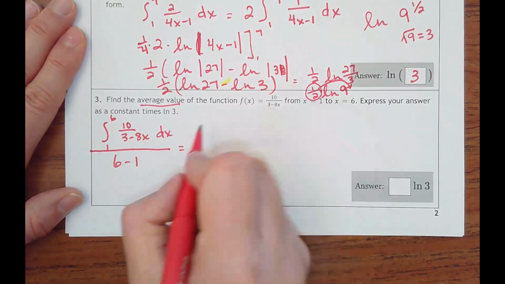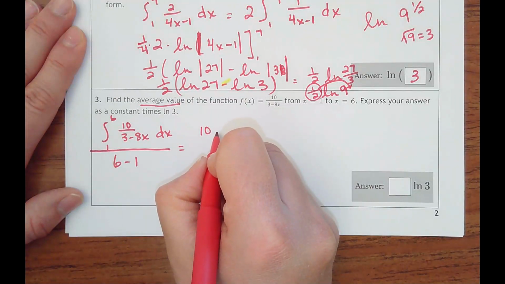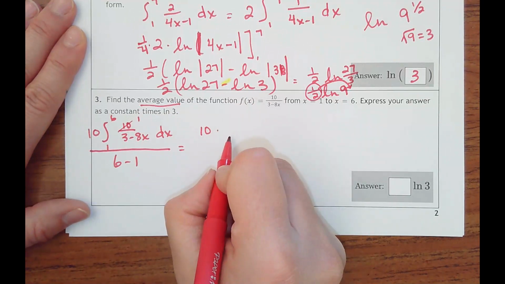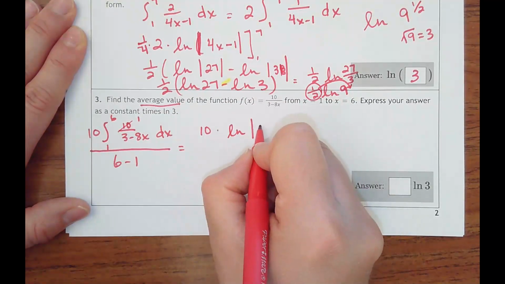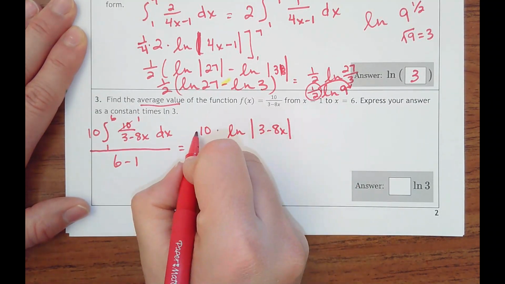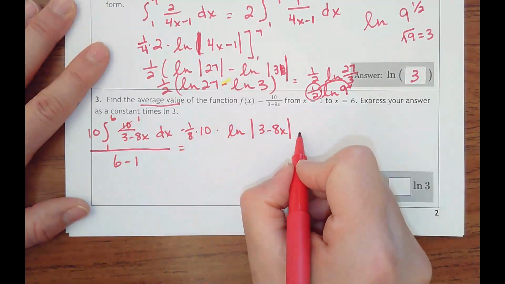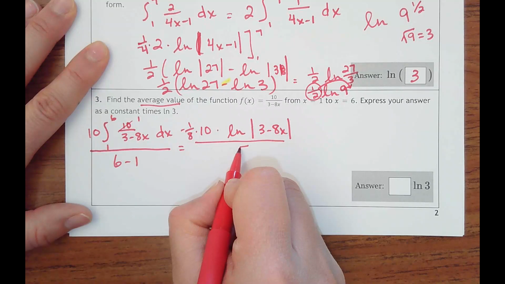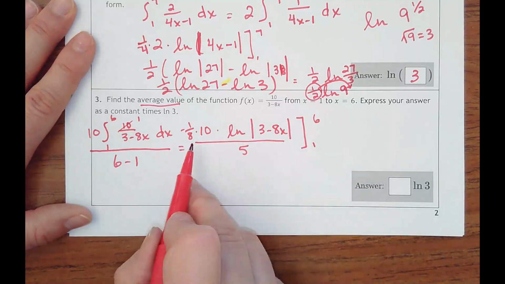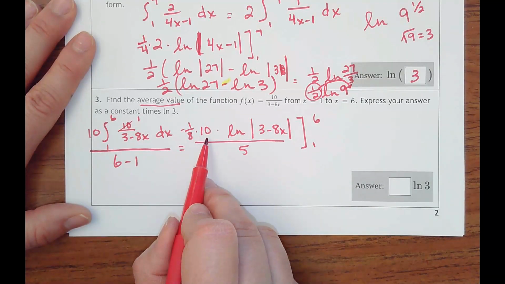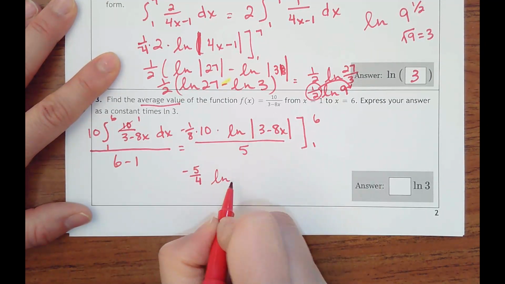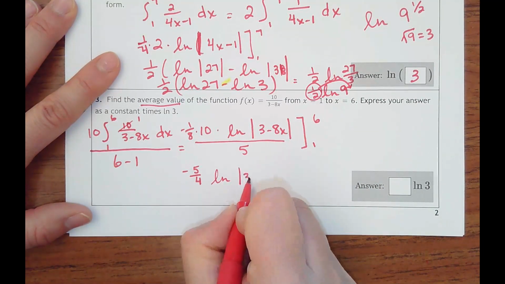And so then I'm going to integrate this. I'm going to take out my 10, and then I know that's going to be a 1 over 3 minus 8x, so I'll have times natural log of the absolute value of 3 minus 8x, but I have to divide by negative 8, or times negative 1 over 8, divided by 6 minus 1 is 5, and I want to find that from 1 to 6. So then I've got negative 1/8 times 10 would be negative 10/8, or negative 5/4, times natural log of the absolute value of 3 minus 8x.